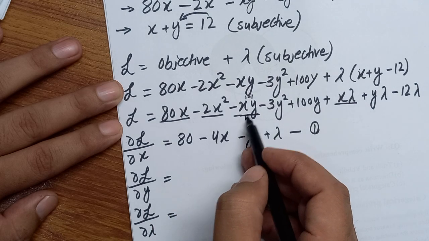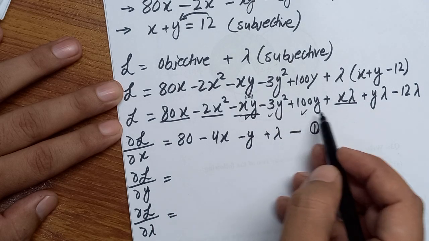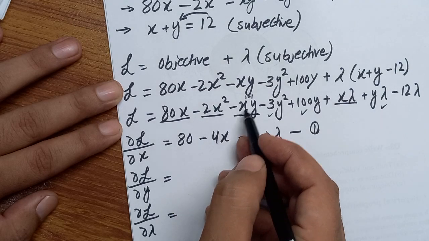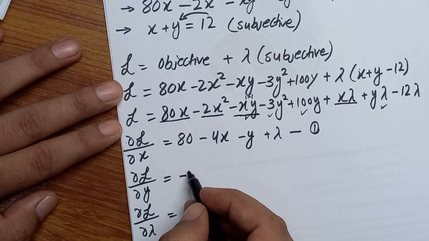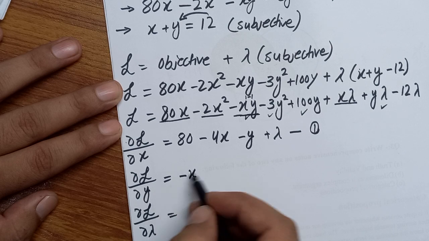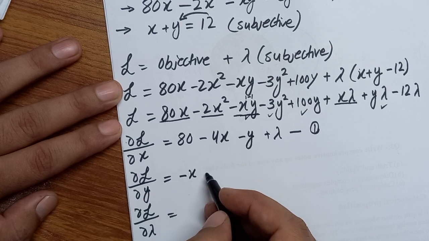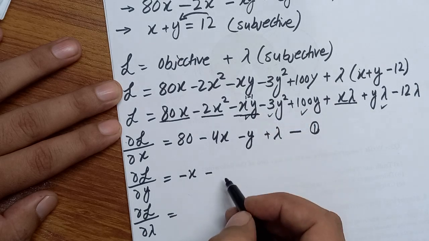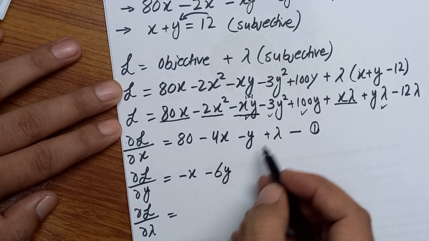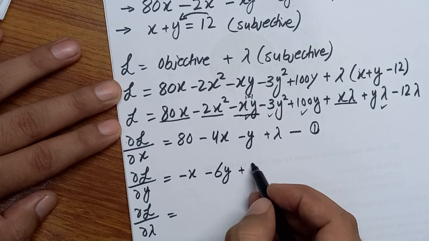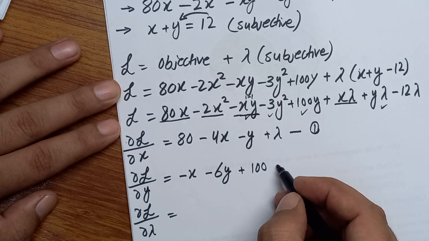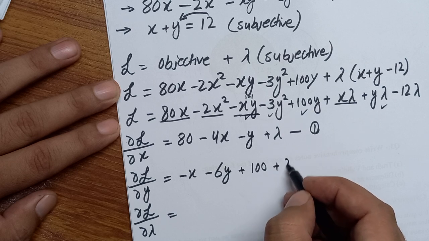Next, now we are going to mention those terms which contain y. So this contains y, this contains y, this contains y, and this contains y. So it will be minus x, y will be removed. Here minus 3 times 2 is 6y, and plus 100 will remain, and we have plus lambda.